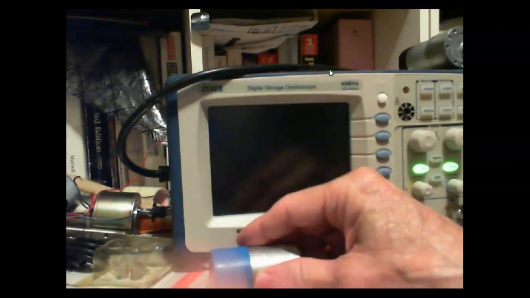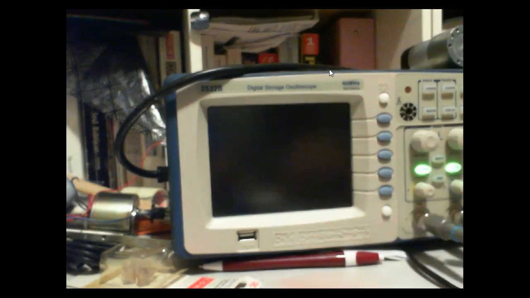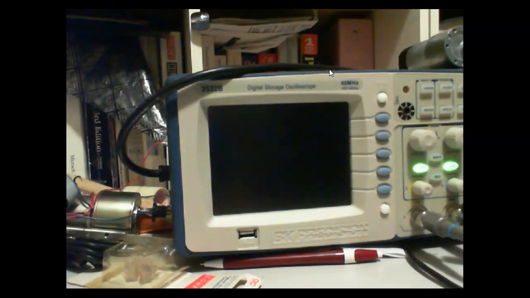And what I'm going to do is hook up my oscilloscope to this so we can see the output. So what the advantage of a... sorry guys.